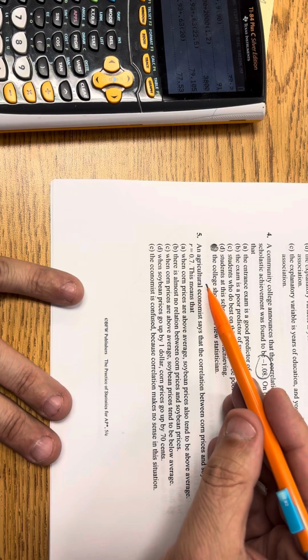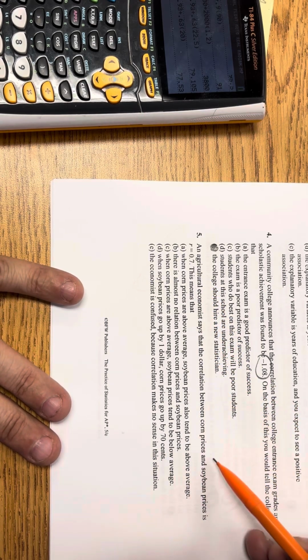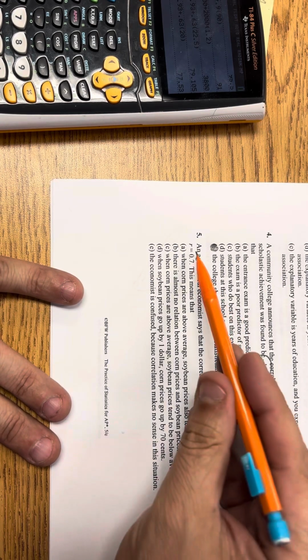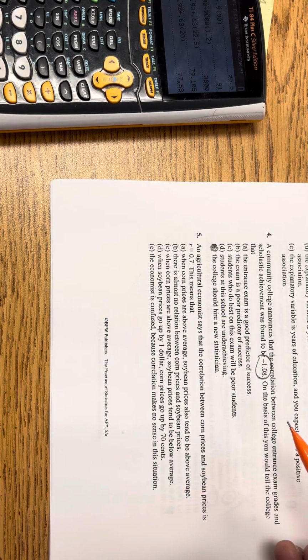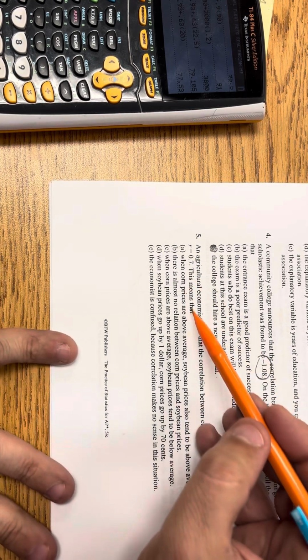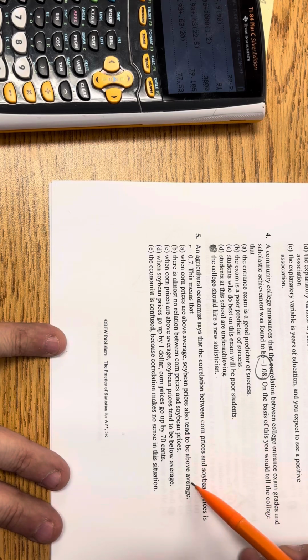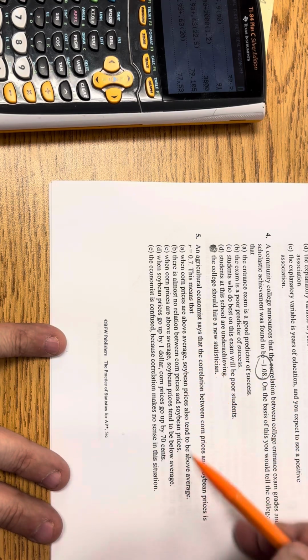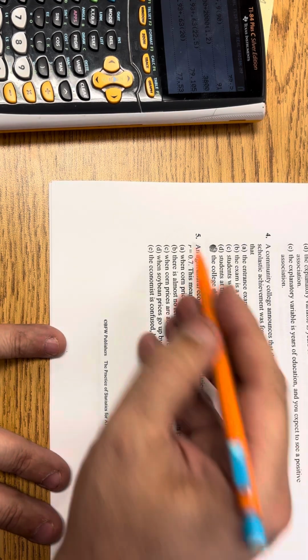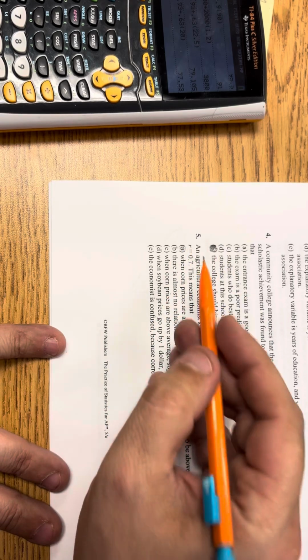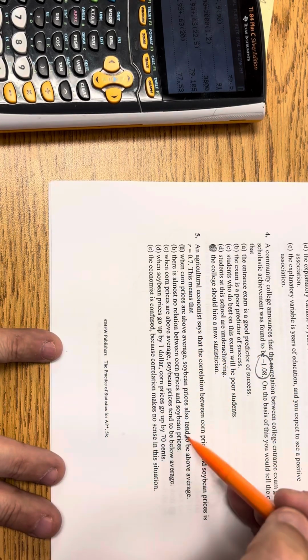The next one: an agricultural economist says that the correlation between corn prices and soybean prices is r equals 0.7. That means that when corn prices are above average, soybean prices tend to be above average. As one is big, the other one is also big. I'm liking that one, but I'm going to be careful about choice A, so let's find out why the other ones are wrong.